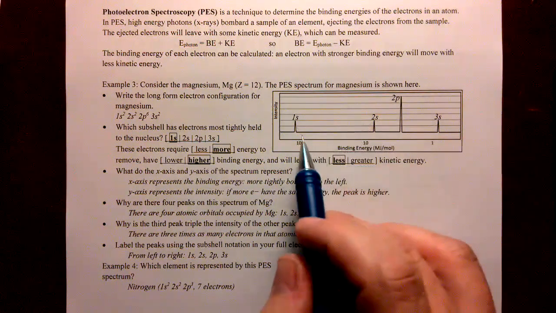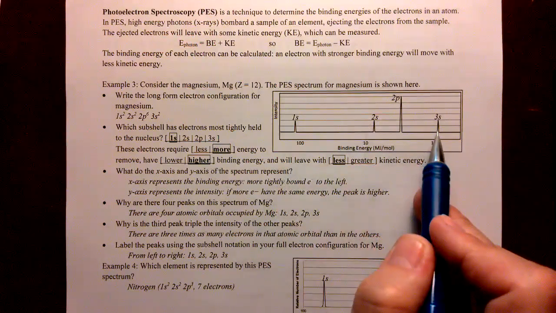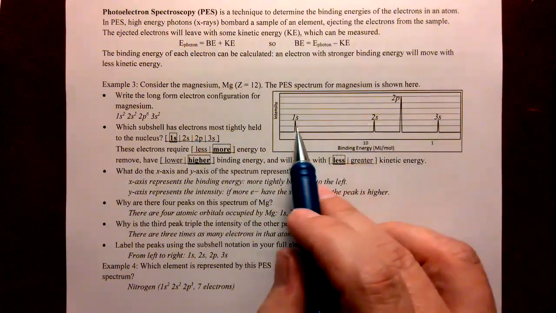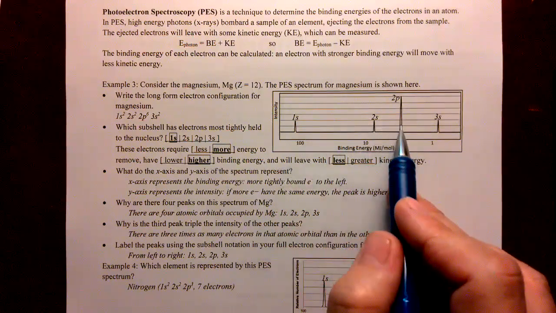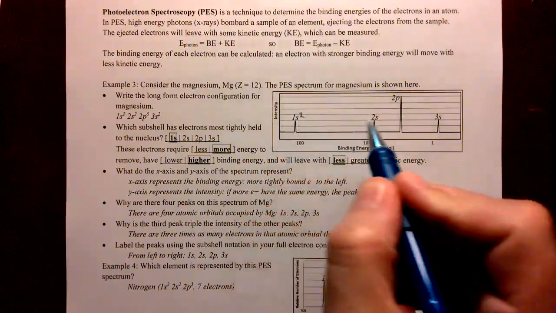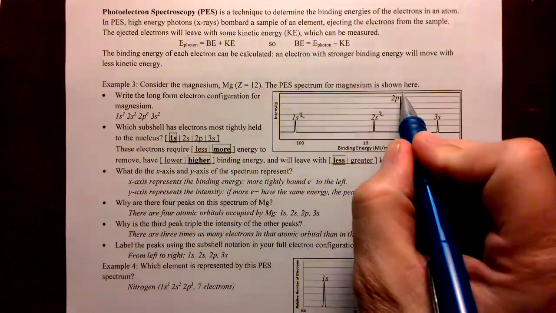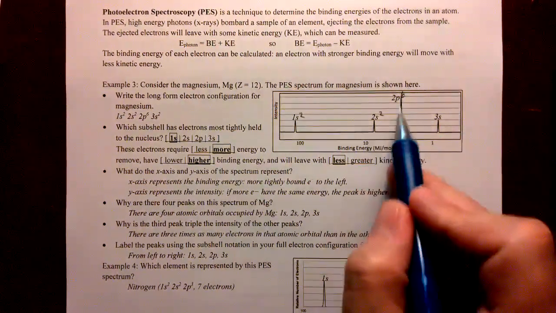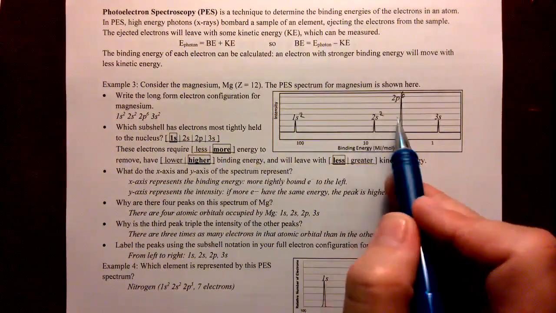So we can say, clearly this reached out to 3s because that would be the fourth bump here. So the 1s and 2s must be full. In fact, 2p must be full. So this is 1s with 2 in it then, isn't it? 2s with 2 in it, 2p with 6 in it. Also, this is triple the height, remember, and the height represents the number of electrons in the subshell.